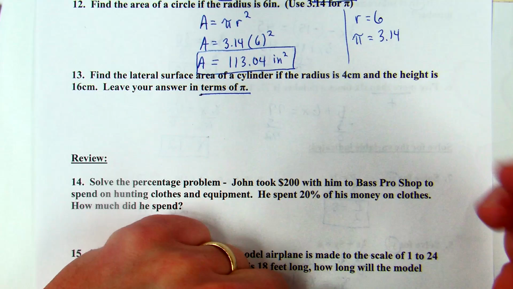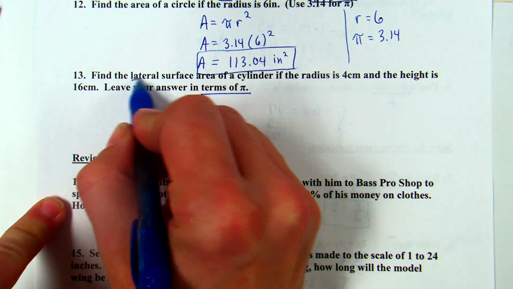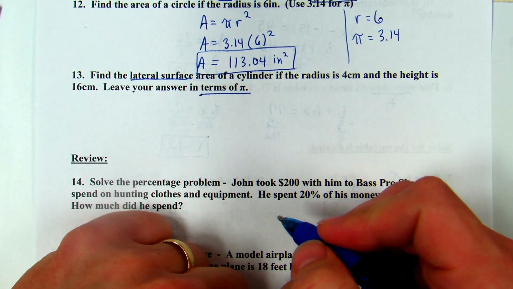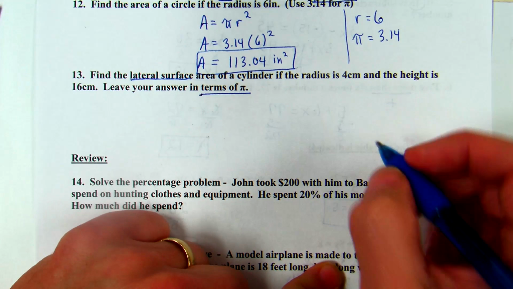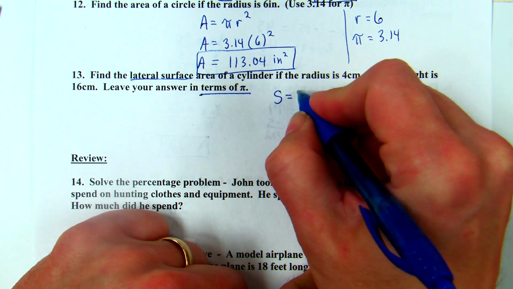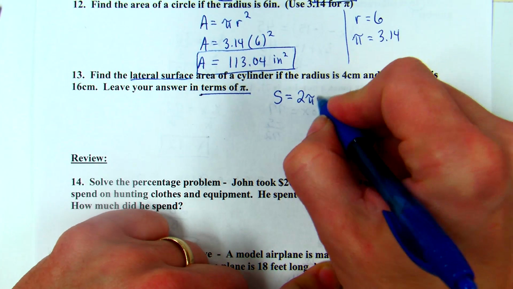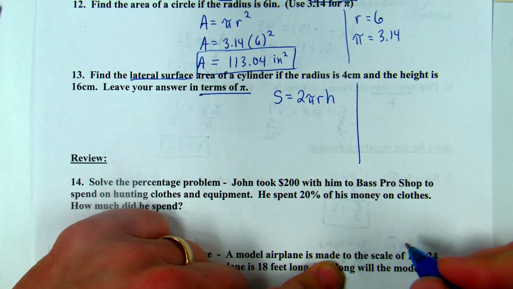When we look at our formula chart, be sure you remember that this is lateral surface area, not total. So we find surface area, we go to cylinder, and then we look over in the column for lateral. Lateral surface area formula should be 2 pi r times h.